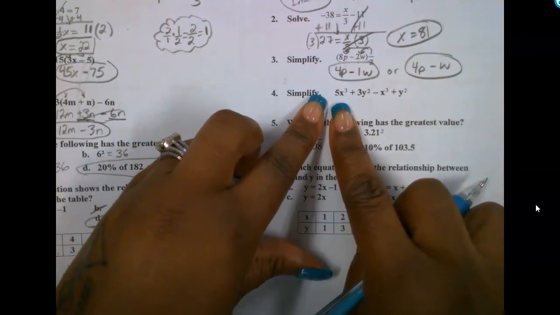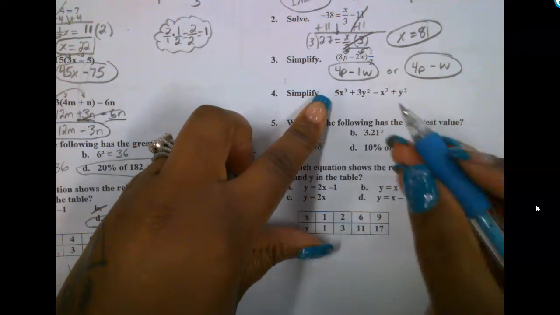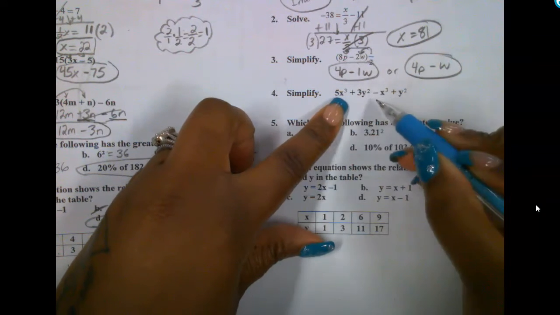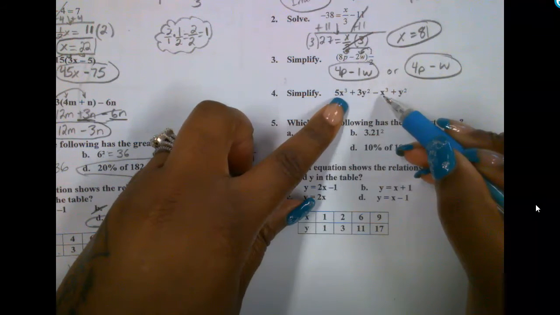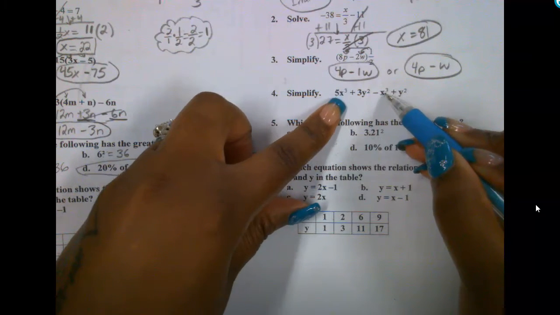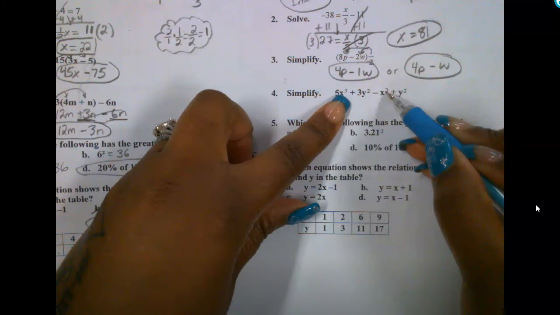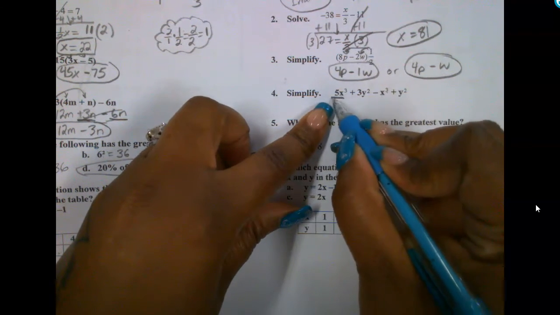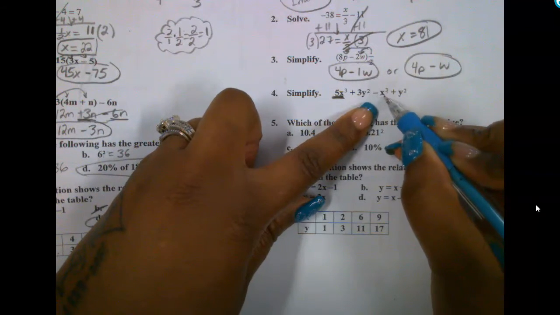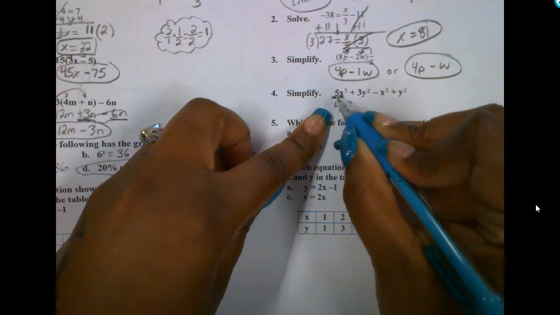Simplify. We're going to only combine terms that are alike. So here, you can only combine the ones that have the x attached to it along with the same exponent. So if these were different exponents, you still couldn't combine them together. So you can combine 5x to the third minus 1x to the third, and that's going to give you 4x to the third.